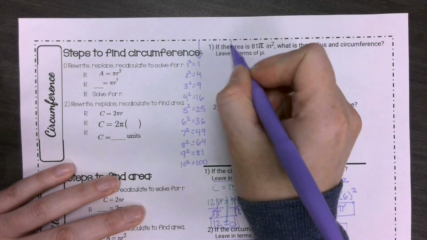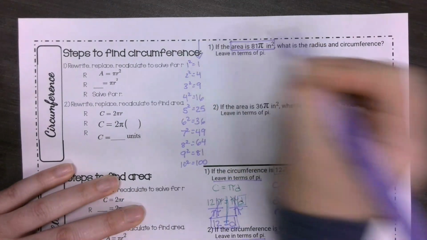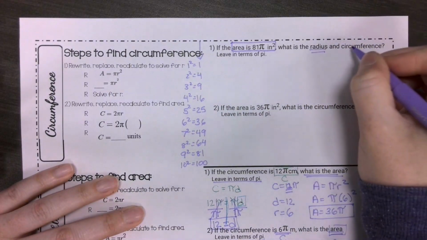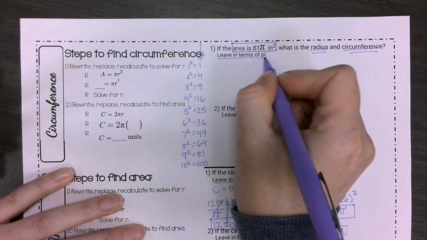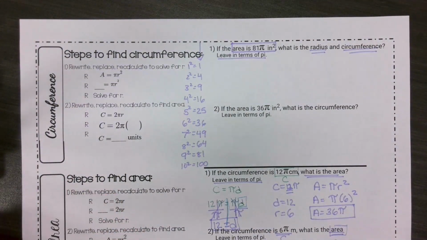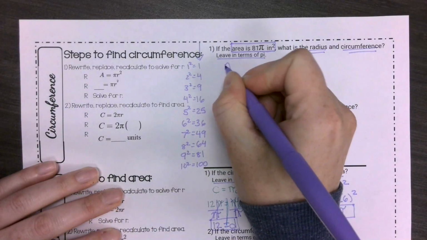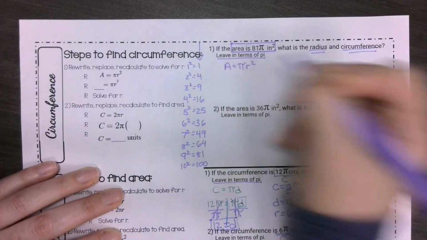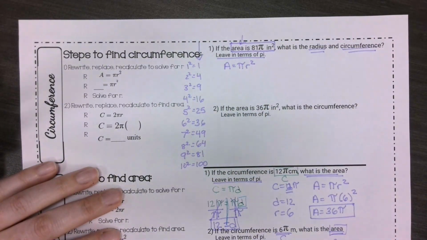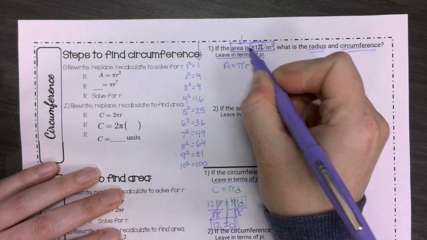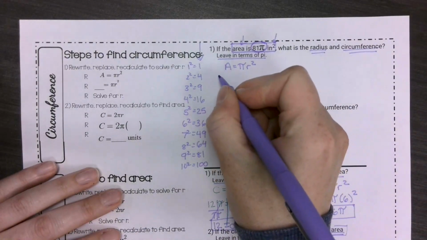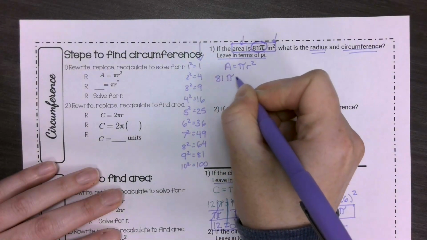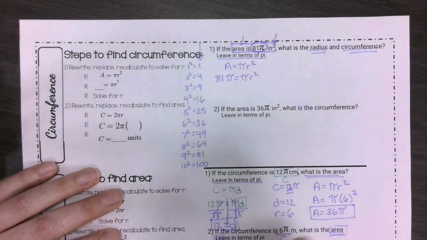This problem says if the area is 81 pi inches squared, what is the radius and the circumference? So we have to identify two different things. We can leave our circumference in terms of pi. Again, we're going to rewrite, replace, recalculate. So we're going to rewrite area equals pi r squared, because that's what we're given, the area. We're going to replace the A with 81 pi. We don't need the inches squared because it's just units. So we have 81 pi equals pi r squared.